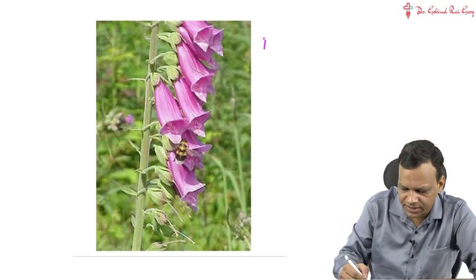Okay, can you identify this plant? Yes, this plant is Digitalis purpurea.